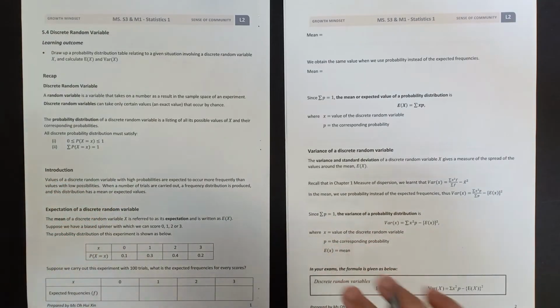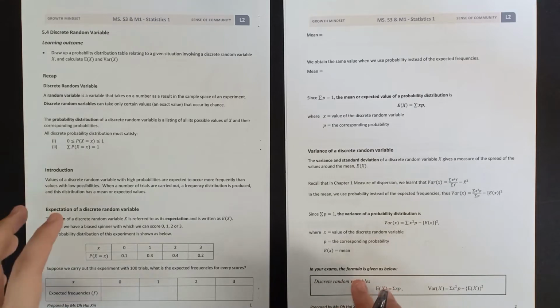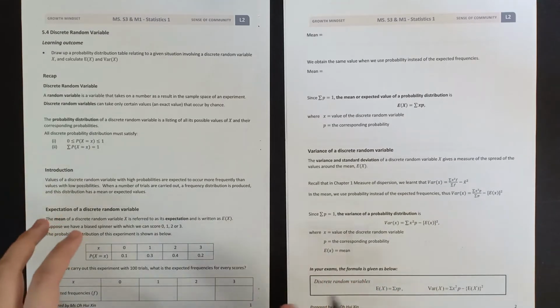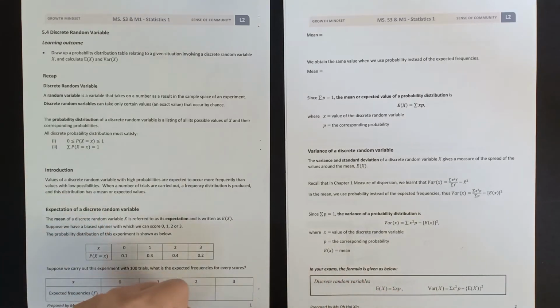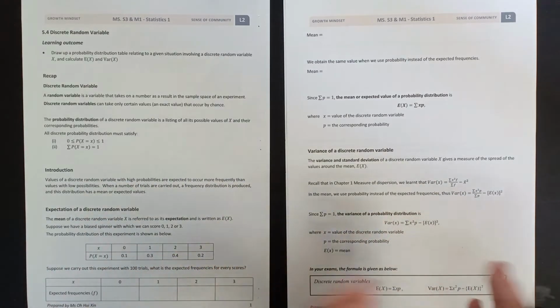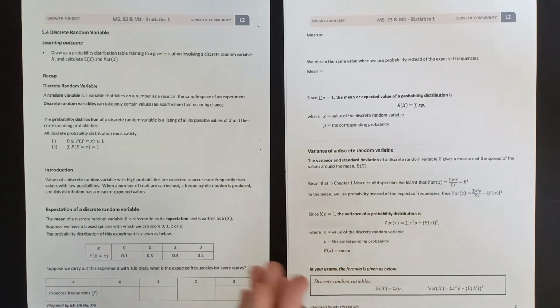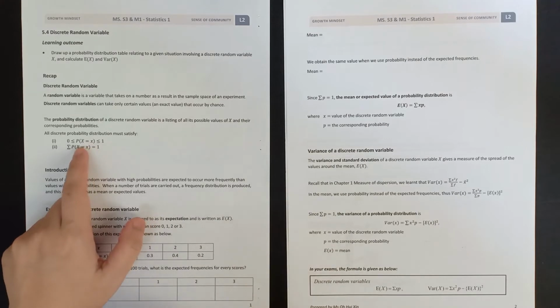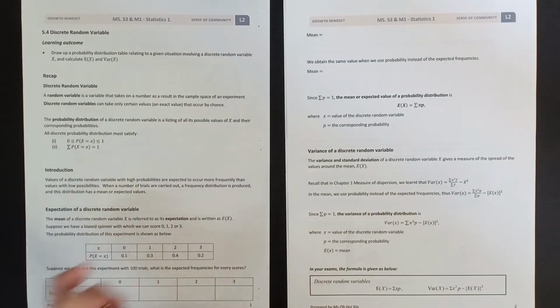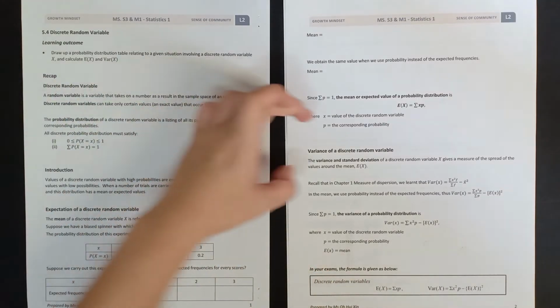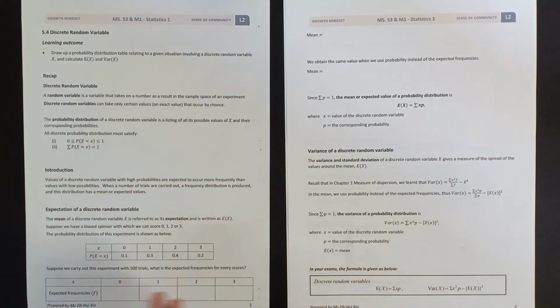In this chapter, we are only focusing on the discrete part, which means all your outcomes are exact values. Then you learned how to find the probability distribution, how to list down all the possible values of x, and how to find the probability of every x. You also already know that all your probabilities should be in the range between 0 and 1, and the sum of all your probabilities should equal 1. This is just a recap from last lesson.